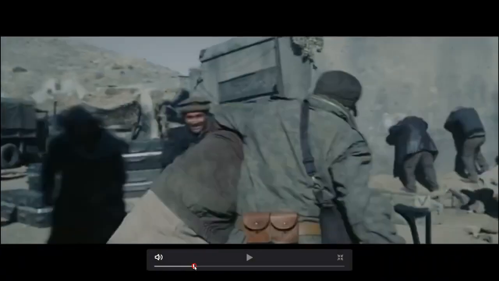Okay, let's find some moment here. Okay, right here, something. So see, I'm using the arrow keys now to precisely select which moment you want to start. So I want from here, I'm going to press I.